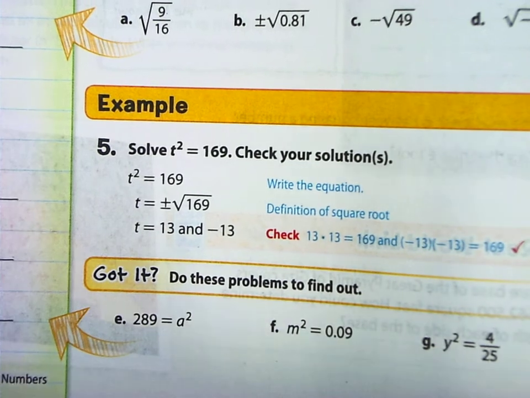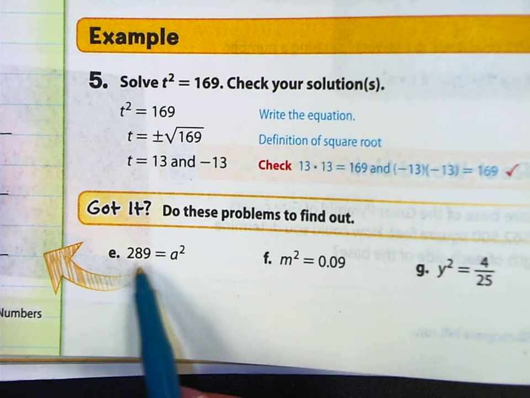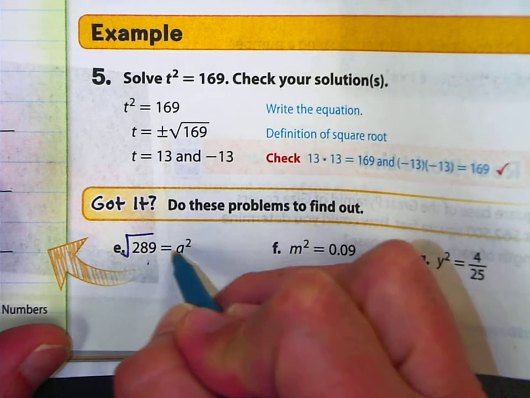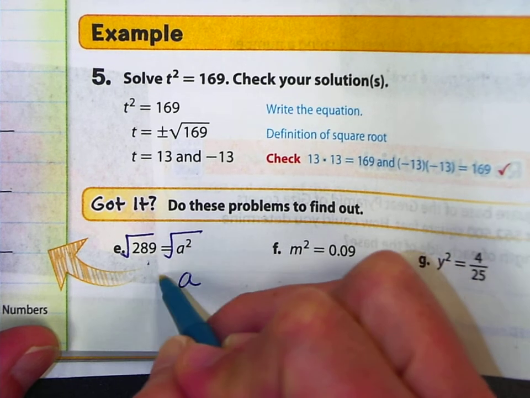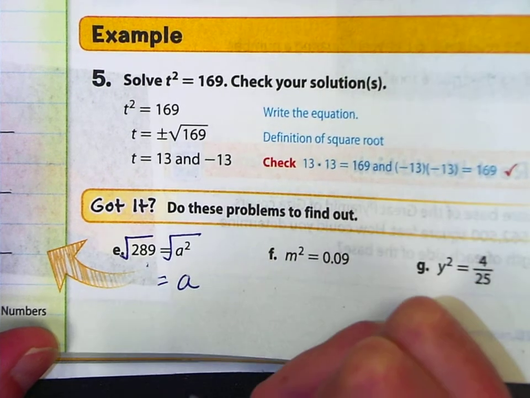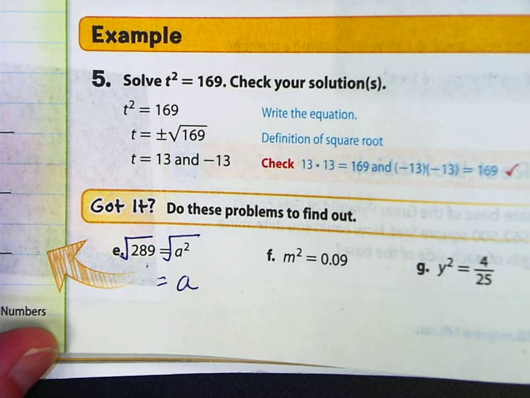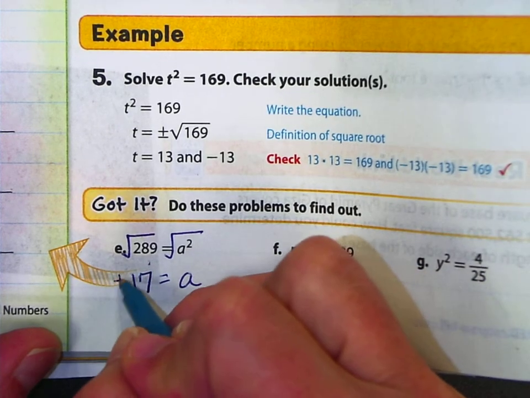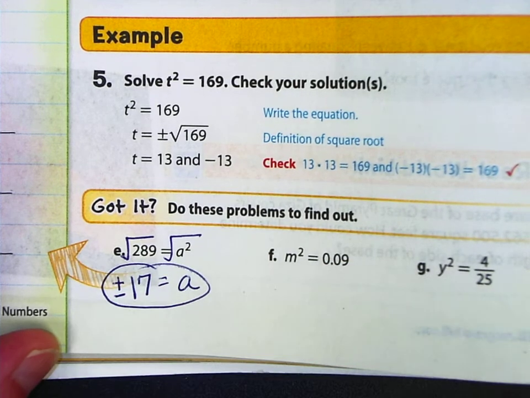Okay, let's try a couple more of those. If we have 289 equals a squared, I want to square root both sides. So the square root of a squared is a, because a times a is a squared. And then think, what number times itself equals 289? Well, that's 17. 17 times 17, so the square root is 17, and then remember, we're going to add the positive negative in front of it. There are 2 roots for that.